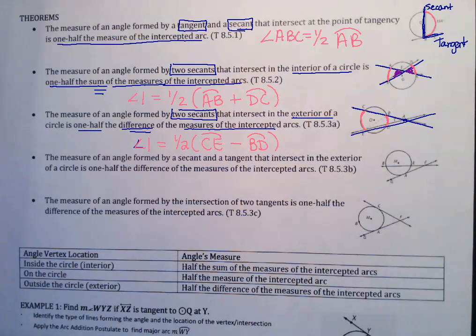Are we ready for the next one? Okay, this time we have the angle formed by a secant and a tangent again. That was just like the first one we did, right? This time it intersects at the exterior. Remember the one up here was at the point of tangency. We didn't underline that. This time we have an exterior intersection.